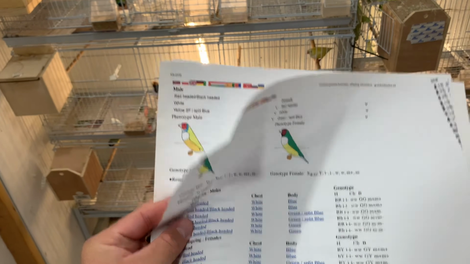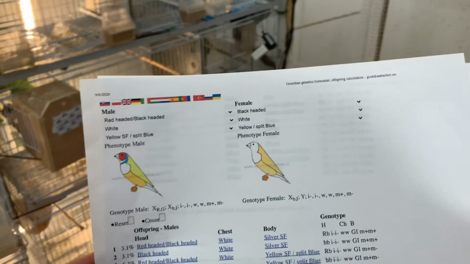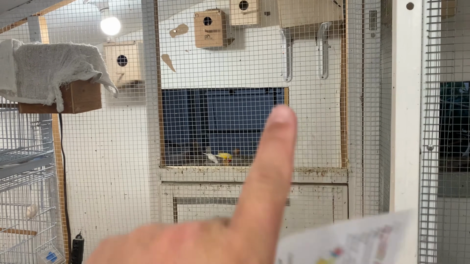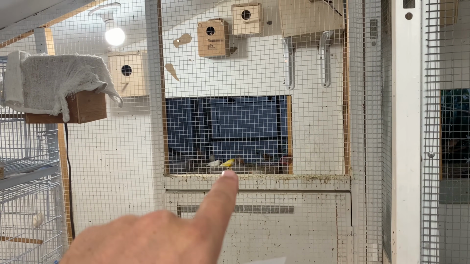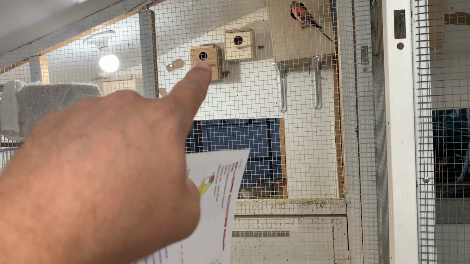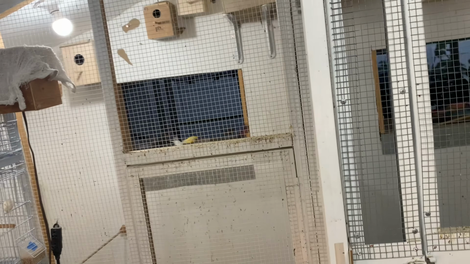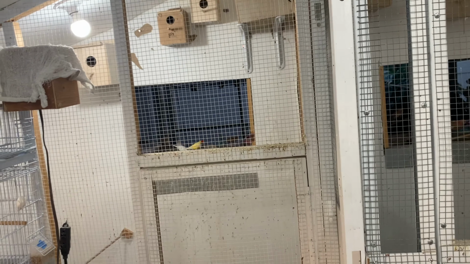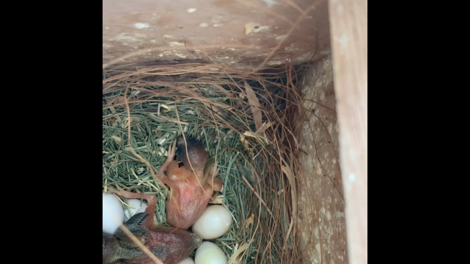So if we kind of look on here, this is my yellow back pair, which they are out here. You can see I got my male. I just threw some millet seed out there before the lights turn off. He's eating some millet seeds. He's gonna go feed the babies. And then the hen, she's actually in the nest, and they have 2 chicks. I'll throw a picture of the chicks in the nest here on this video real quick.